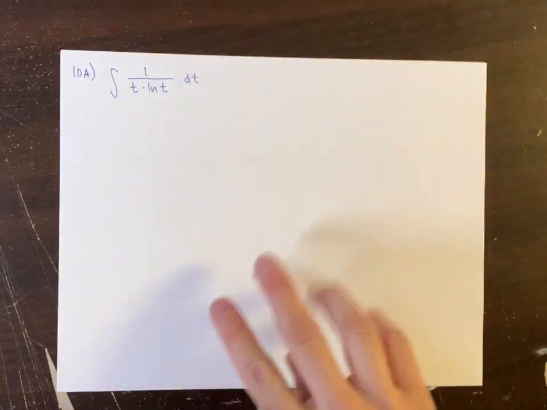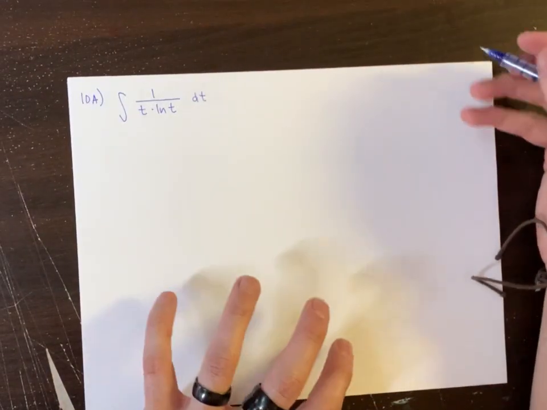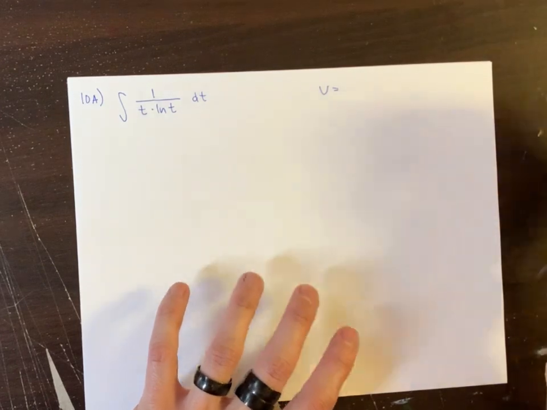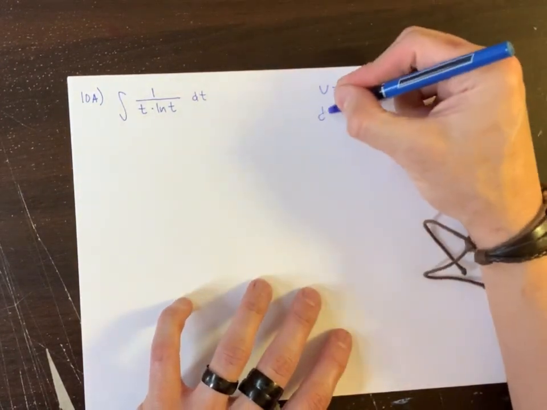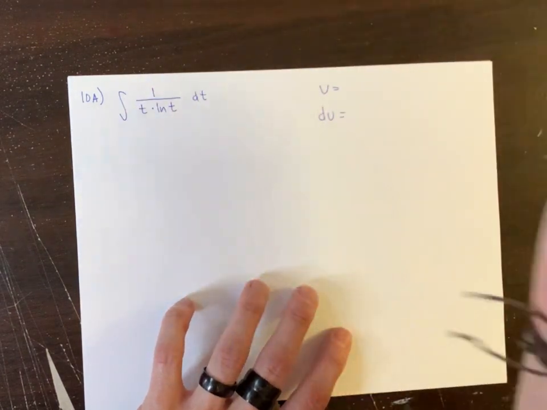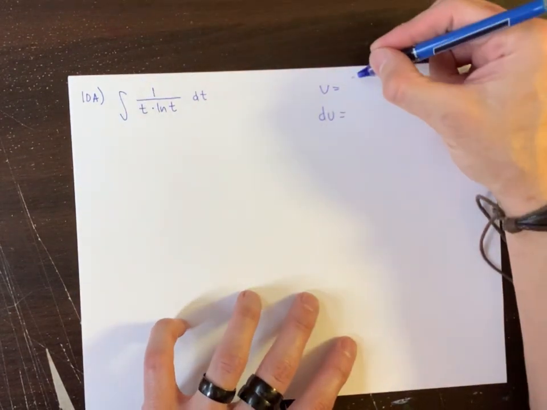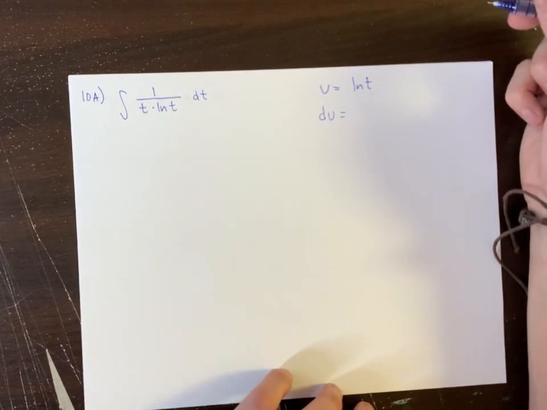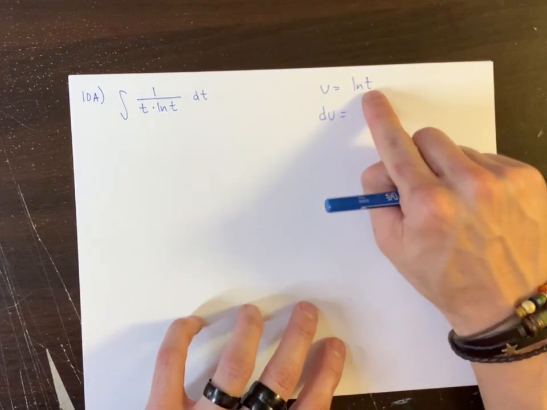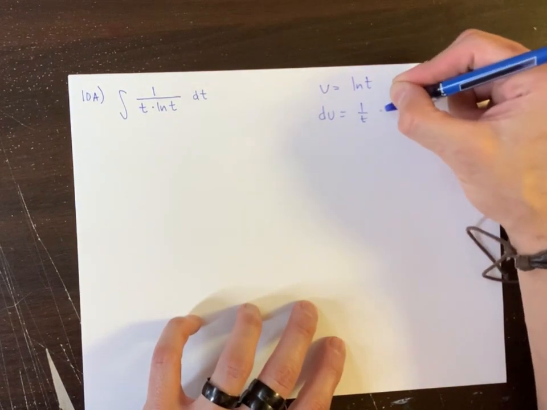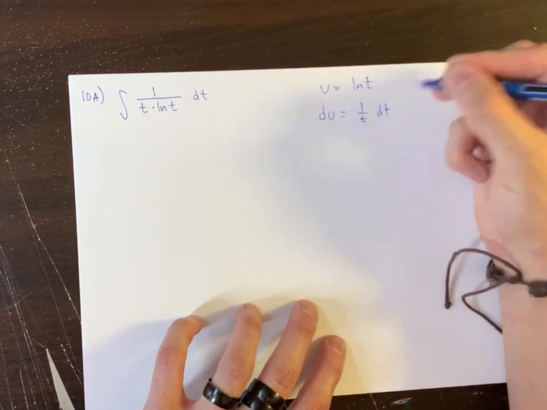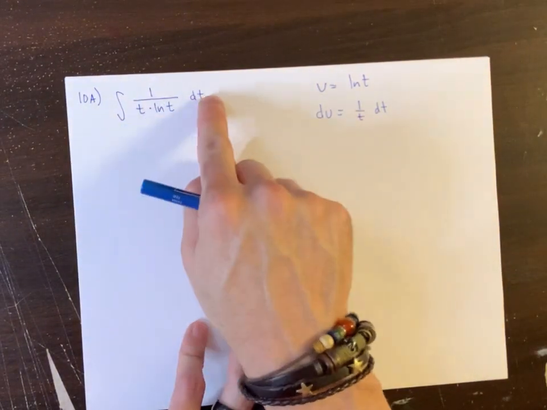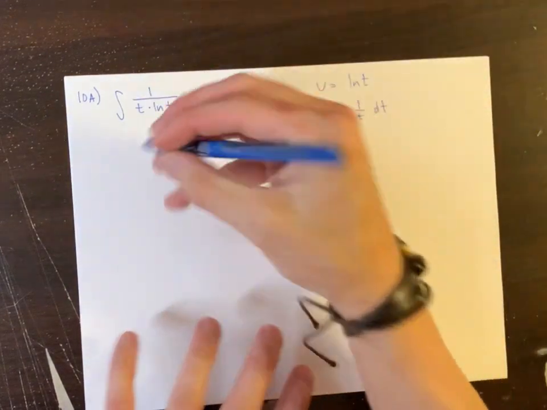Let's see, moving on here. Okay, here, another u substitution, but what are you going to let u equal? You want to let u be the thing that the derivative of it appears there as well. So for that reason, I'm going to let u be ln of t, and I'll tell you why. The derivative of ln of t is 1 over t dt, and I see that. Like the 1 over t is right there, right? And the dt is just there. So I think this is a perfect match.